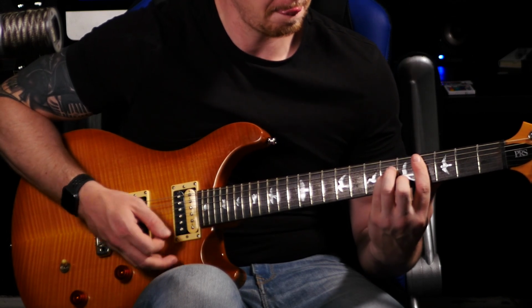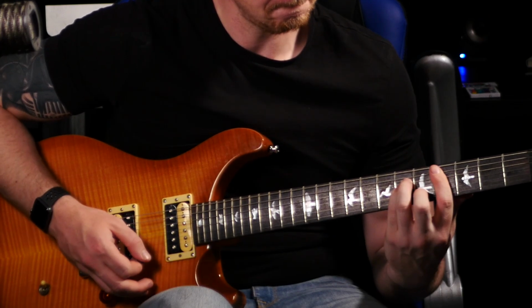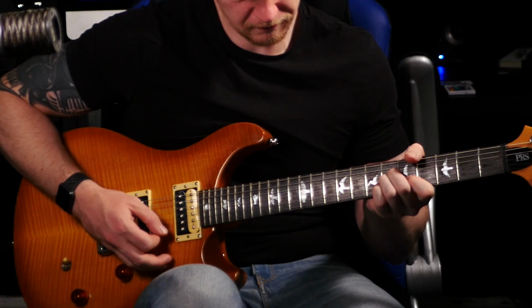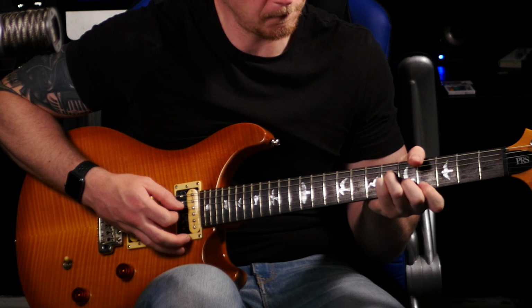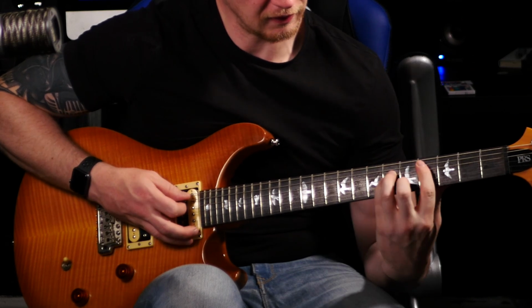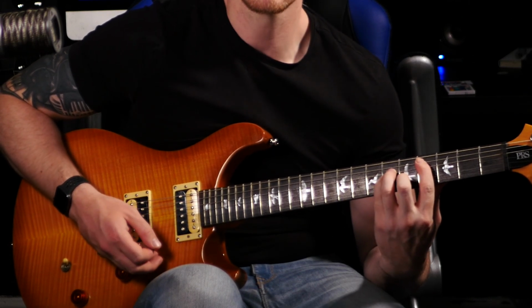And then I could also do it with like a 5-string minor or a 6-string minor shape. 5-string minor, C sharp minor, play these 3, these 3, these 4, these 4, and so on. Let me show you a little cycle for practicing these different shapes.